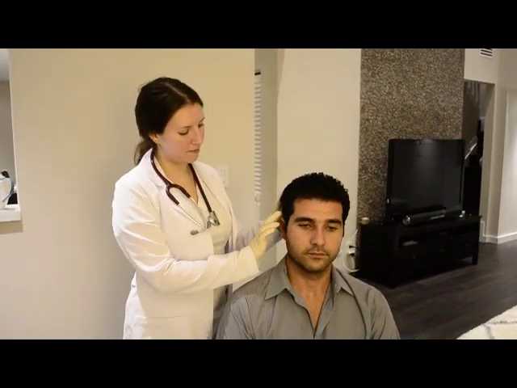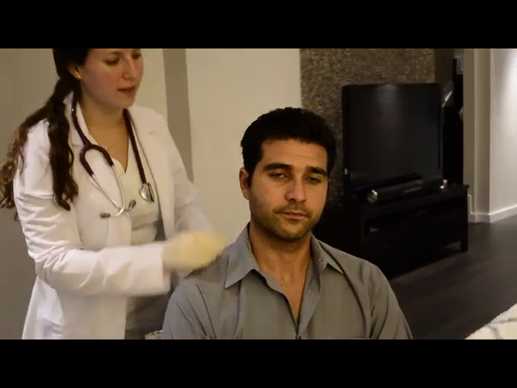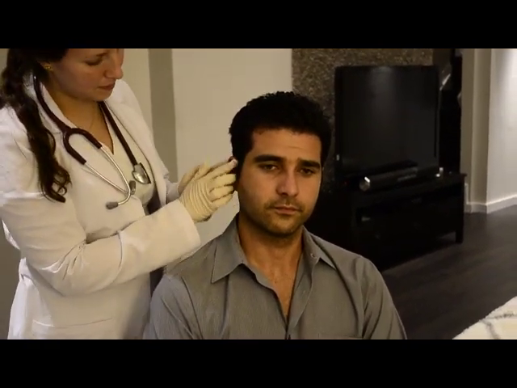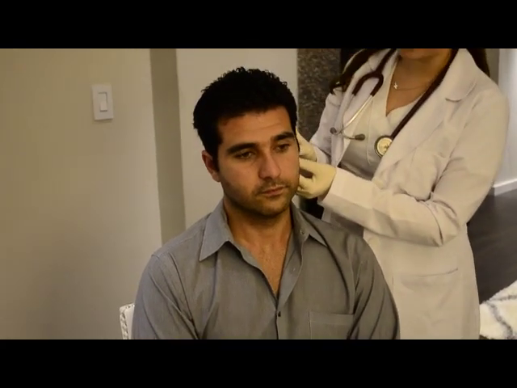Okay. Now I'm going to perform an external ear inspection, noting that the ear structure is intact. There's no buildup of wax. I'm going to palpate the ear, noting that the cartilage is also intact.